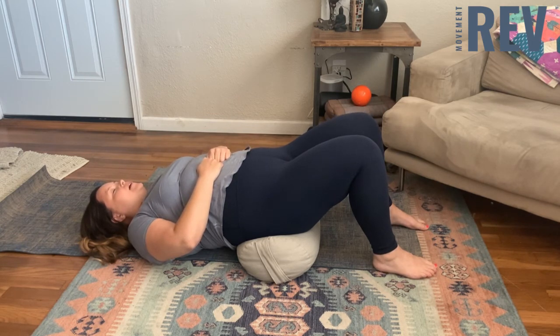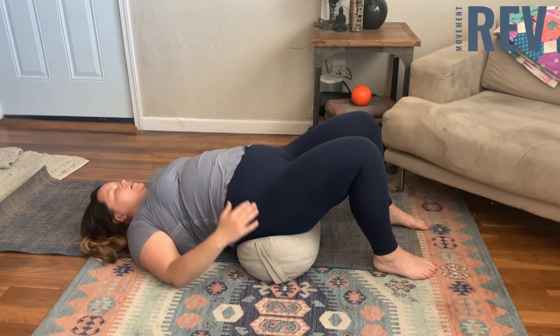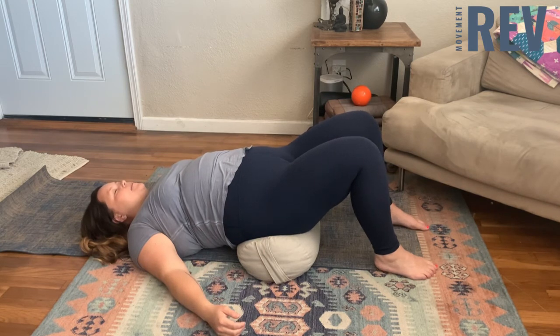And then when you inhale through the nose, you can imagine the diaphragm opening up, pressing them down and forward and out. So it's like a diaphragm push-up, but gentle.